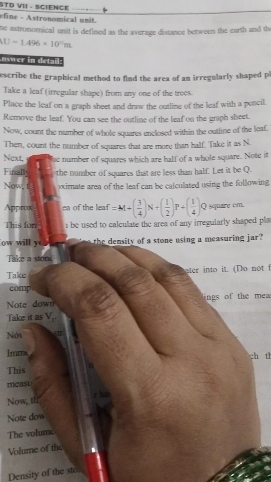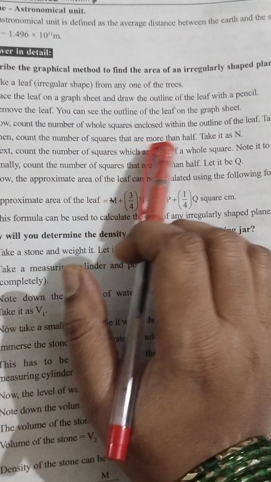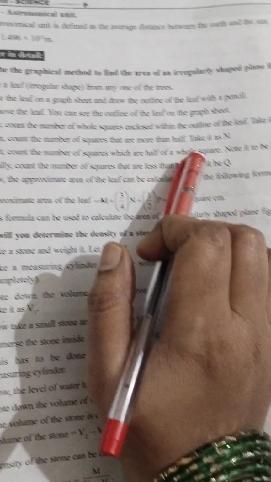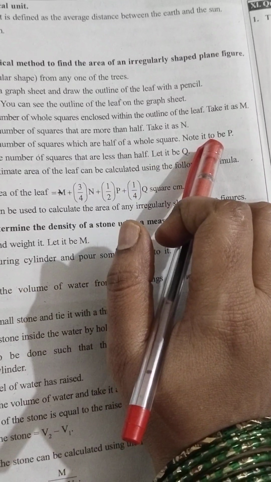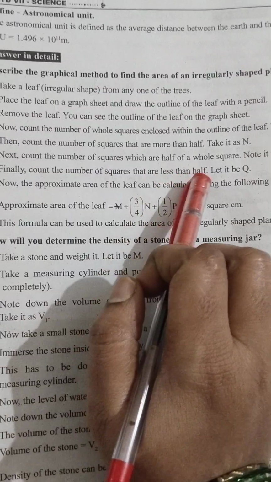m. Then count the number of squares that are more than half. Take it as n. Next, count the number of squares which are half of a whole square. Now note it to be p. Finally, count the number of squares that are less than half.